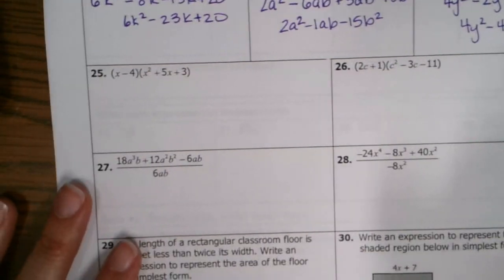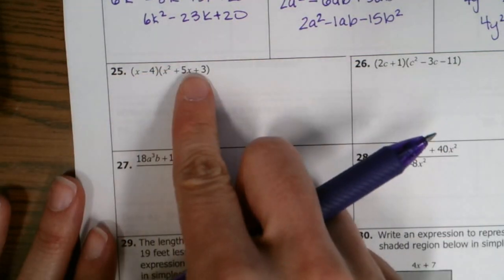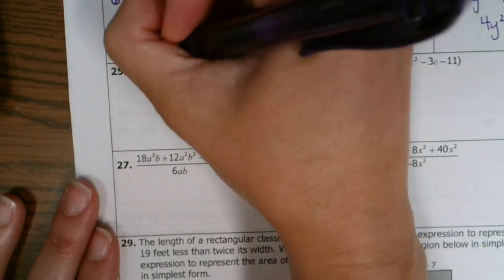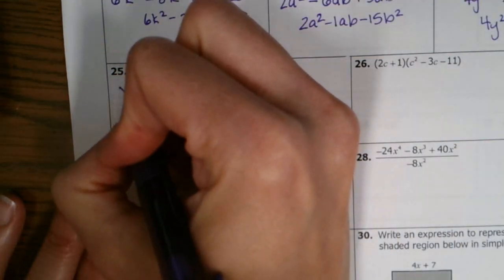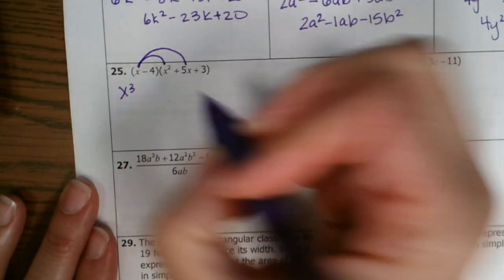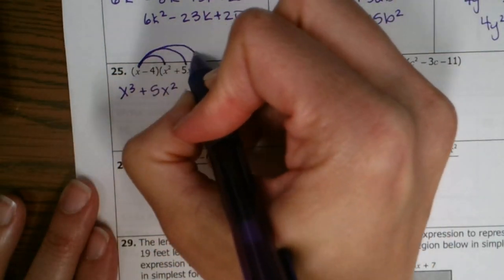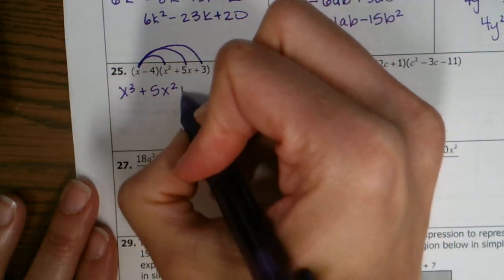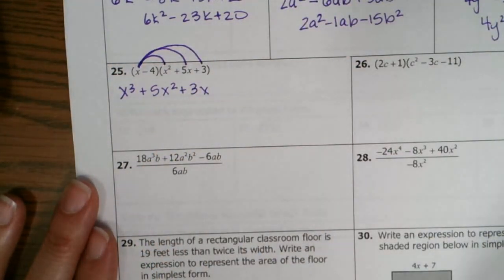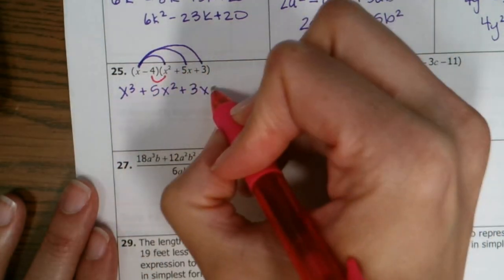Okay, number 25 is a little bit different because I've got 2 terms here and 3 terms here. So I'm going to say first times first, and then I'm going to take that first term and distribute it to the next one. And I'm going to take that first term and distribute it to the next one. Okay, then I'm going to use this second term and distribute it to everything.